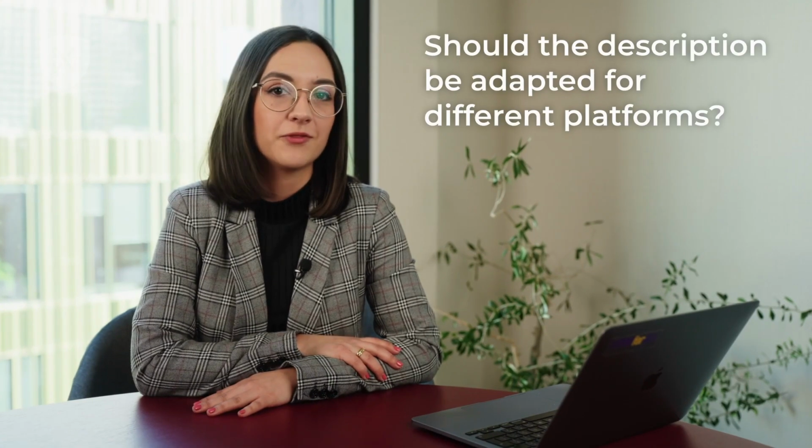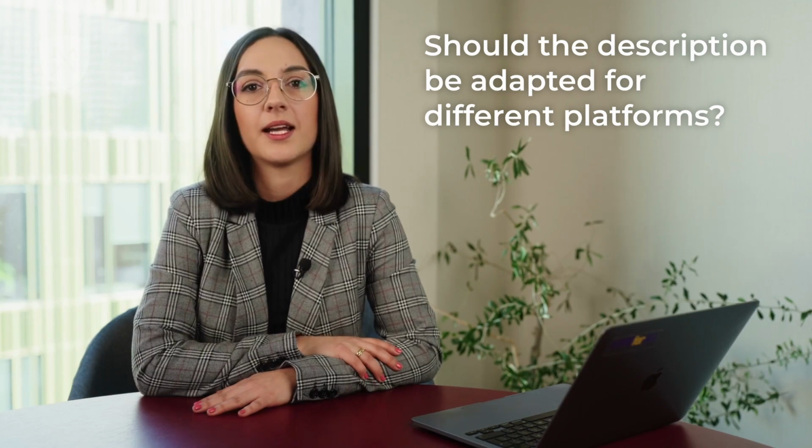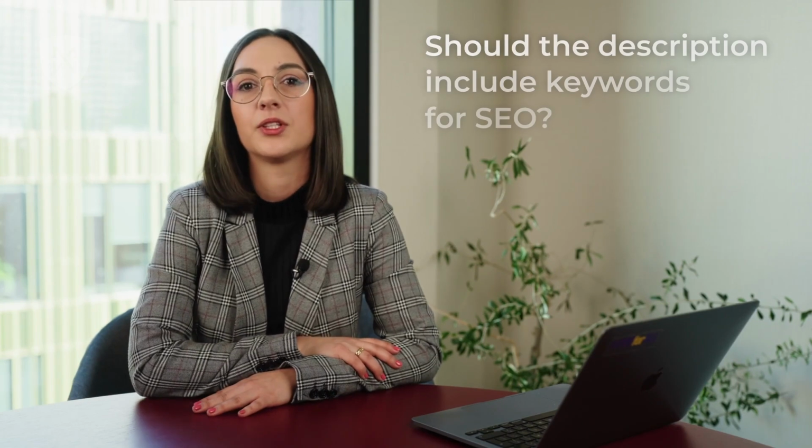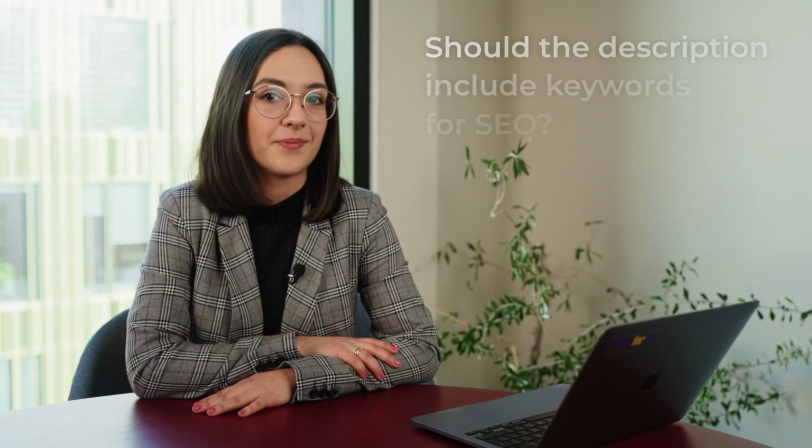Equally important is indicating whether the description should be tailored to different platforms, such as Amazon, Allegro, or e-commerce, and whether it should include keywords for SEO. The more detailed the prompt and the more precise the instructions, the higher the quality and the better tailored the generated description will be. Creating the first prompt may take a moment, but using it will bring real benefits to the team when preparing each subsequent product card.